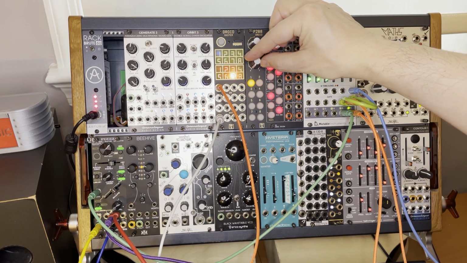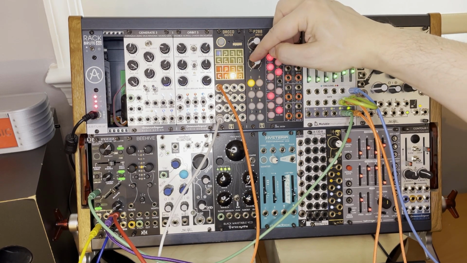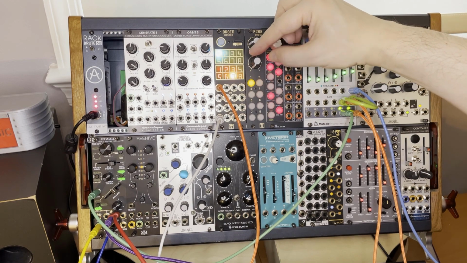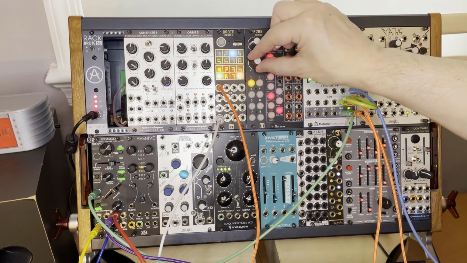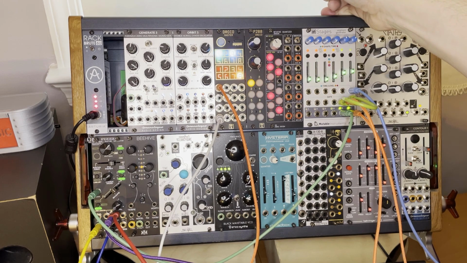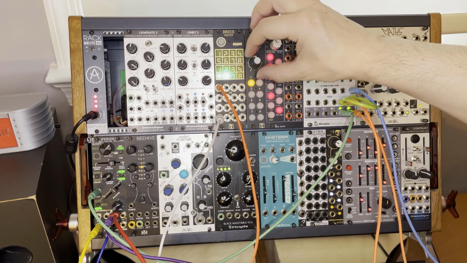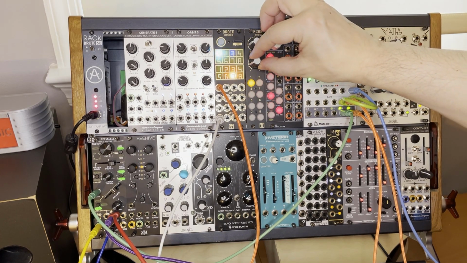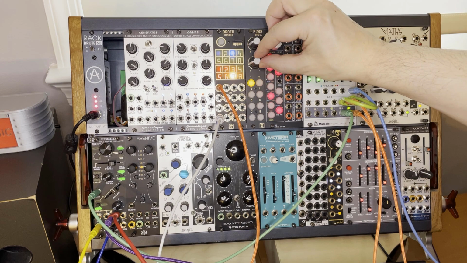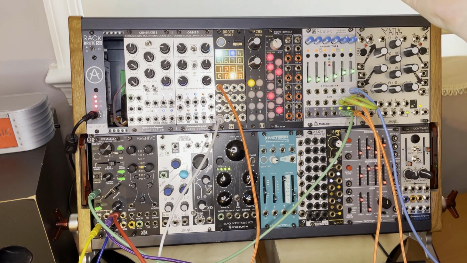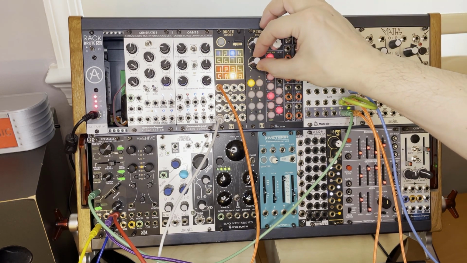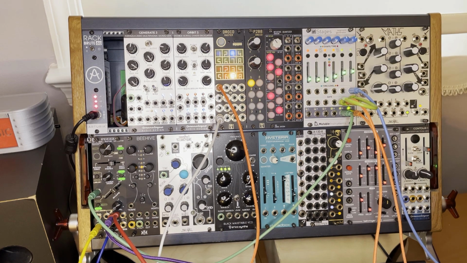control voltage. If we set it all the way to the left, we're hearing the first sequence. And if I turn it all the way to the right, we hear the second sequence, which is another scale, just going from B flat minor to D flat major. If we set it just a little bit of the way up, we'll hear the original scale with a few random substitutions.